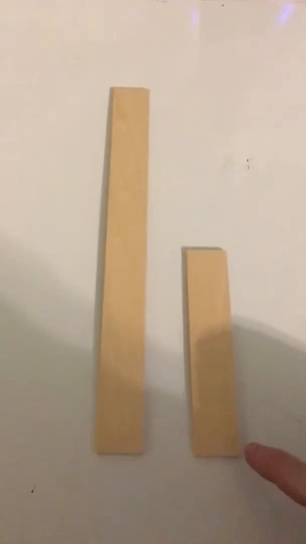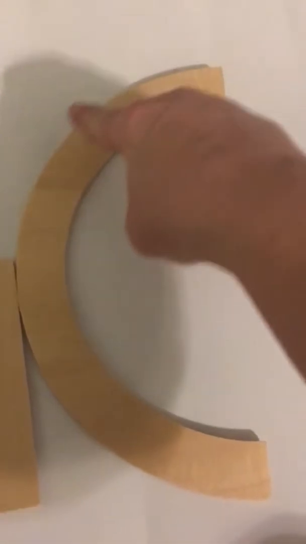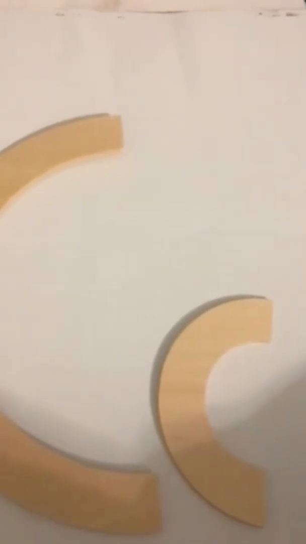We learned that letters have lines and curves. Letters could have big lines, and letters could have little lines. Big line, little line. Letters could have big curves, and letters could have little curves. Big line, little line, big curve, little curve.